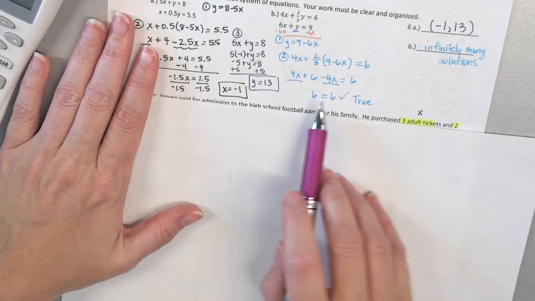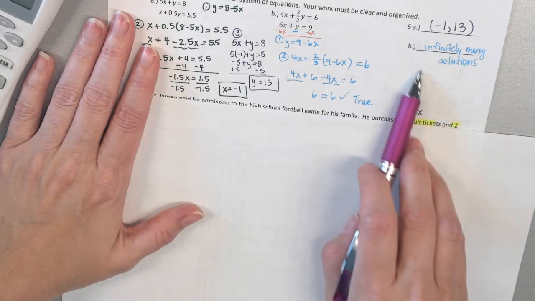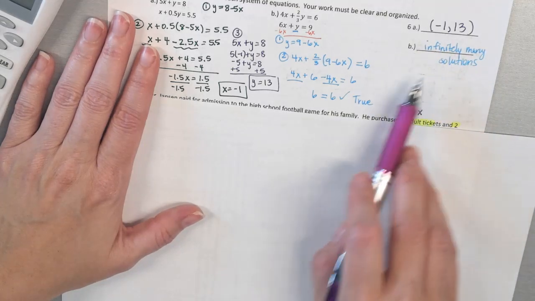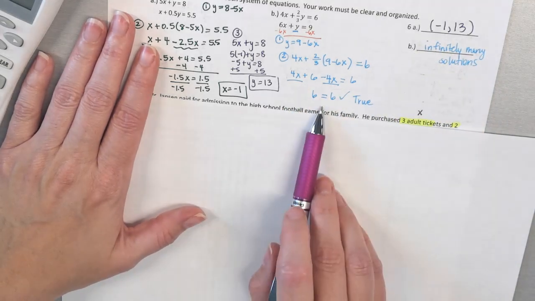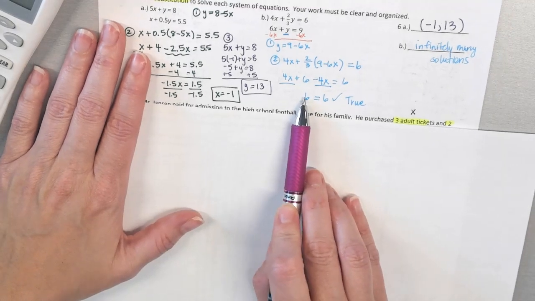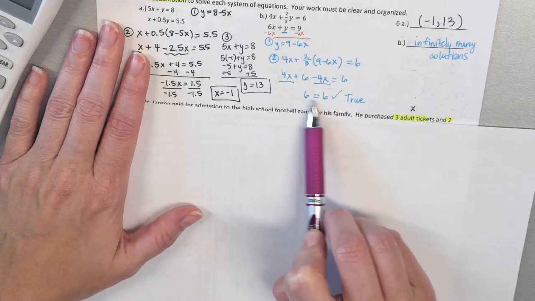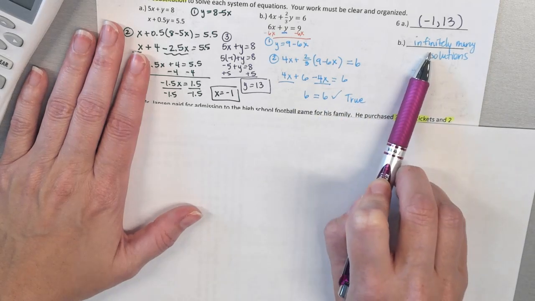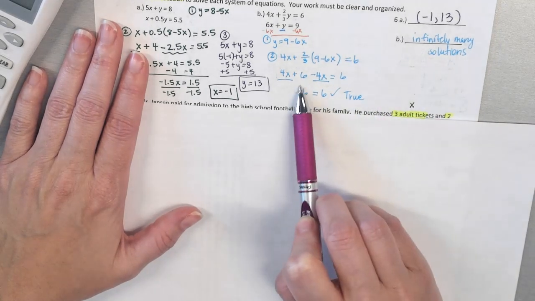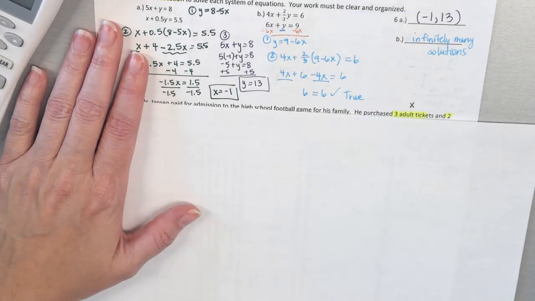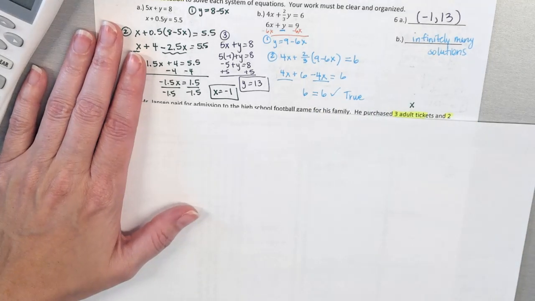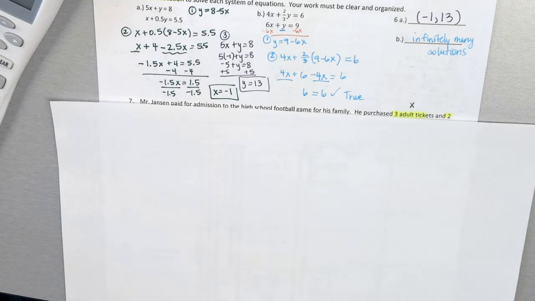Now, one thing you have to make sure you have, anytime it's infinitely many or no solutions, you're going to have an equation. So you have to write what your equation is. I give you points for doing that correctly. So this would be 6 equals 6, which is true. That's why there's infinitely many. If this was not true, then it would be no solution. Okay, questions for me on substitution?